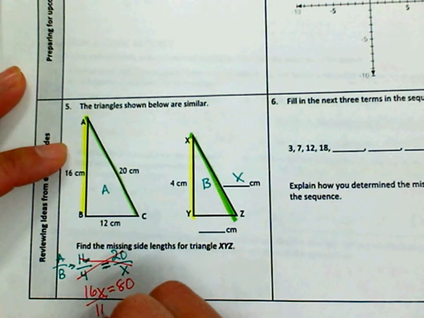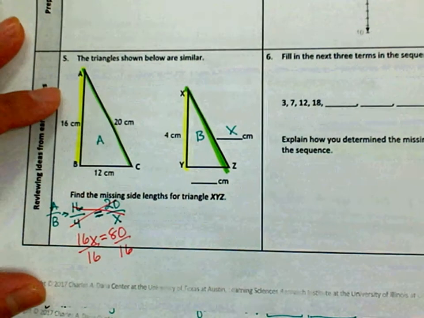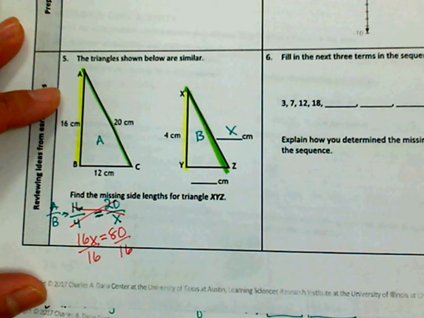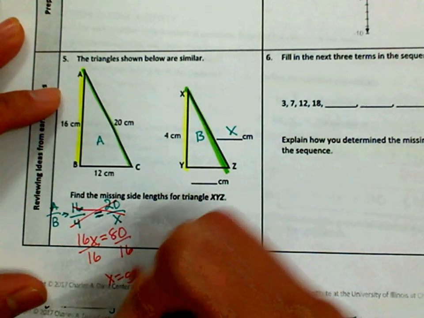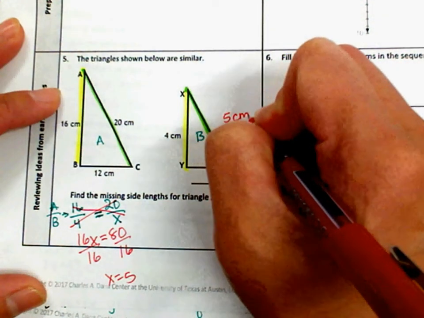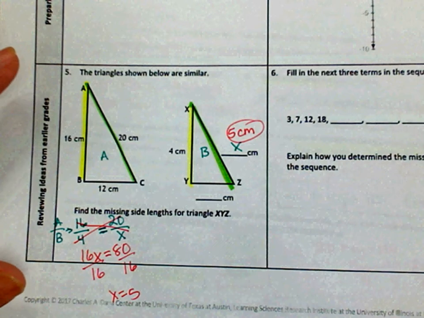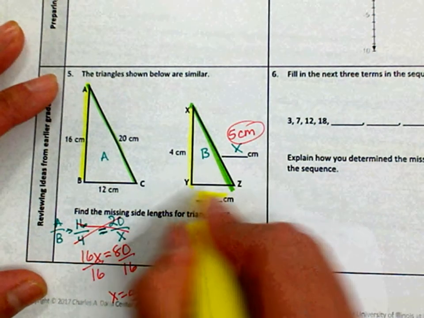And the answer comes out to be 5. So this right here is 5 centimeters. Okay? I am going to let you guys find the answer for that one. Set it up the same way, but instead of 20, you might want to use 12.